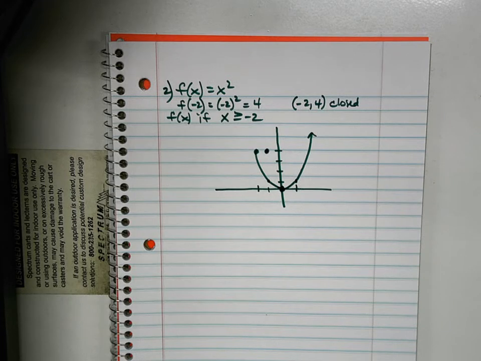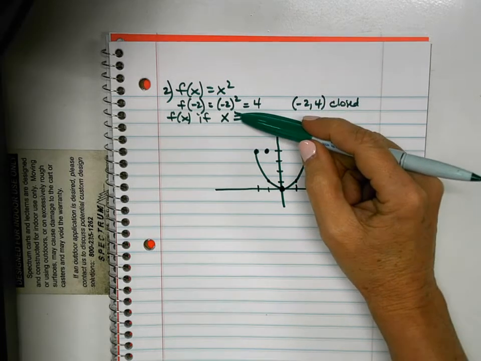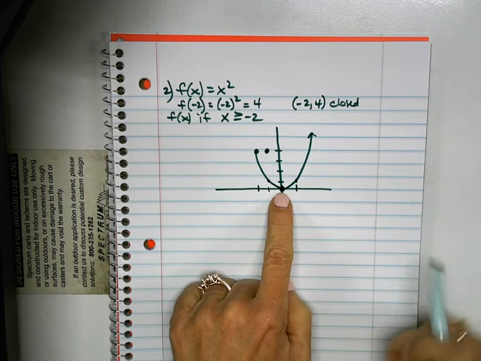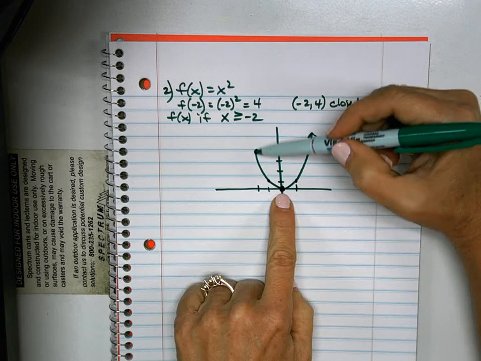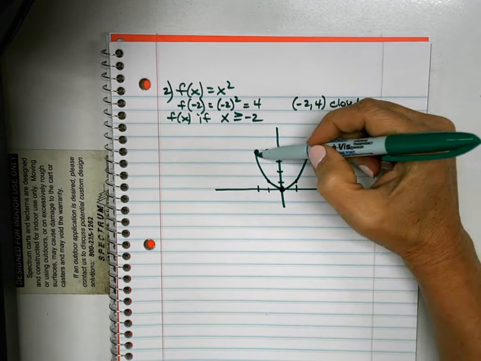Okay? If this had been x is less than -2, I would have just put my pencil here. I would not have sketched any of this. I would have started right here and then picked it up and just done that little tiny portion of it. You know, just this that's shooting up.